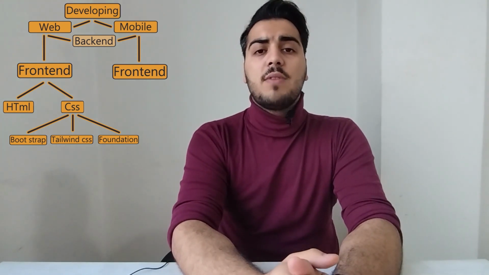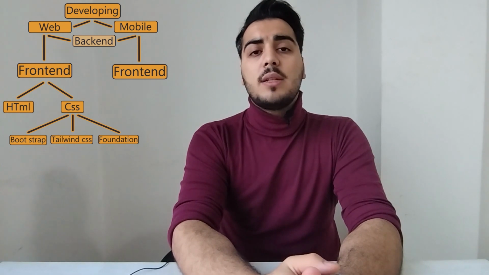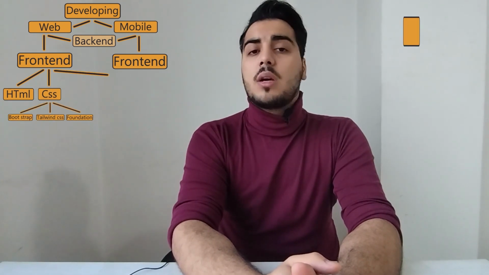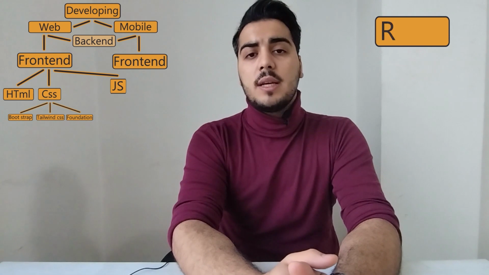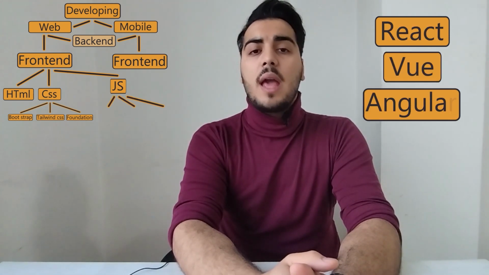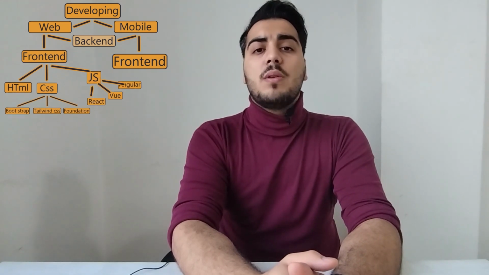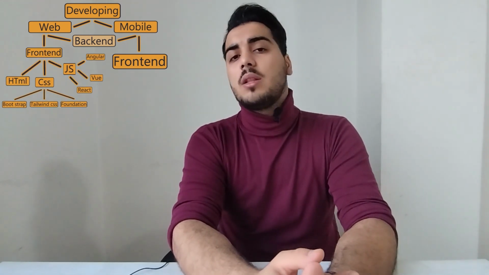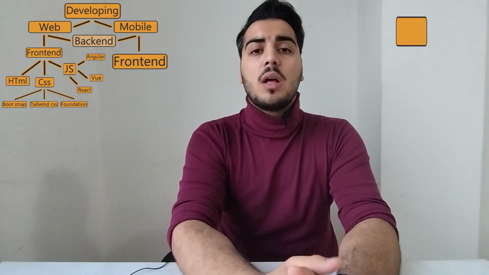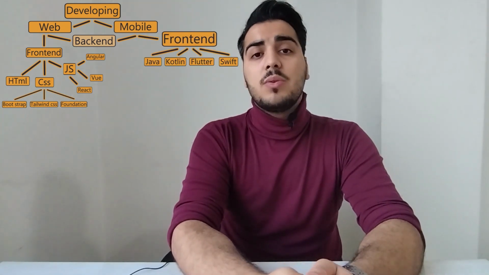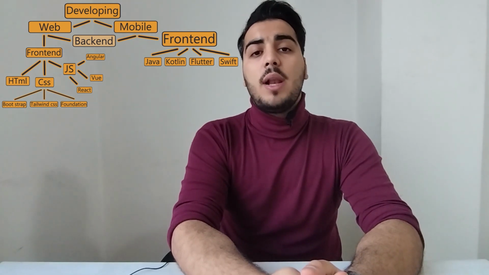And also front-end web developing has a great programming language called JavaScript, JS, and its famous libraries and frameworks like React.js, Vue.js, and Angular, which I will talk about later. And about mobile developing, I should refer to some languages like Java, Kotlin, Swift for iOS, and Flutter, which most developers currently use to develop mobile applications.